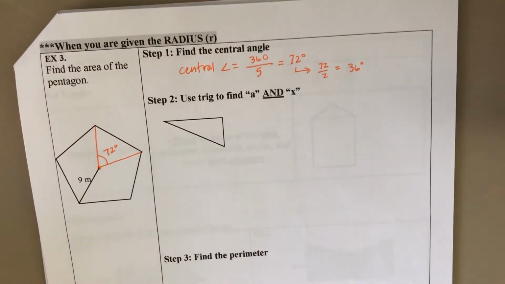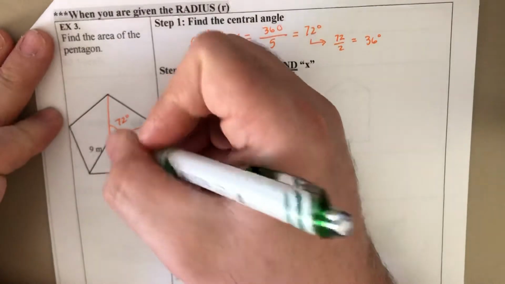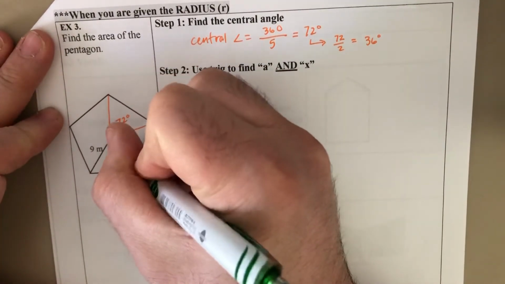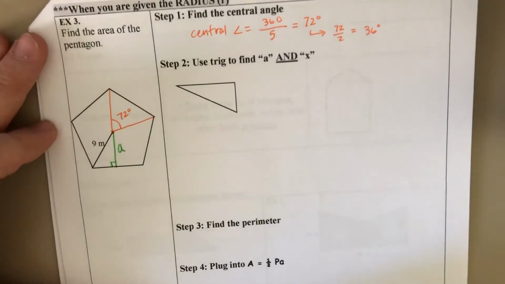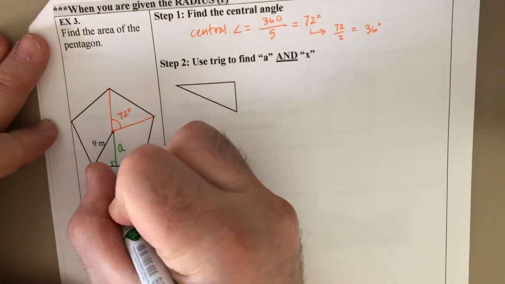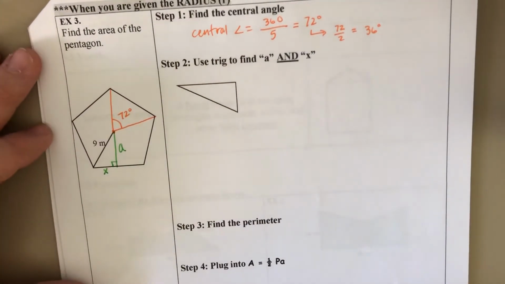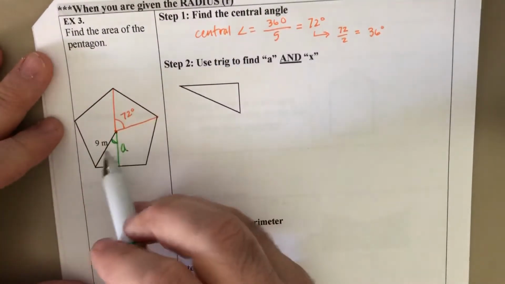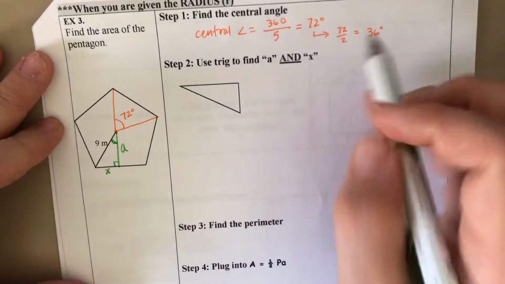So if I again go to my picture, draw the apothem right there. There's the apothem. I'm going to call this little piece X right here. We need to find both of those. And we do have this angle, that little guy, that's half the central angle, so that's the 36.